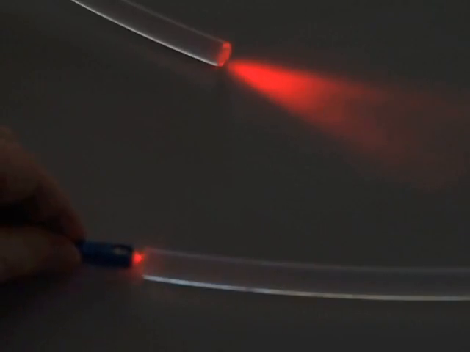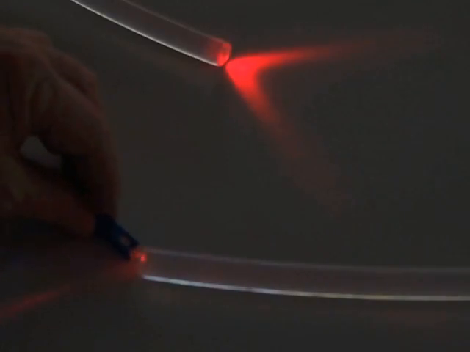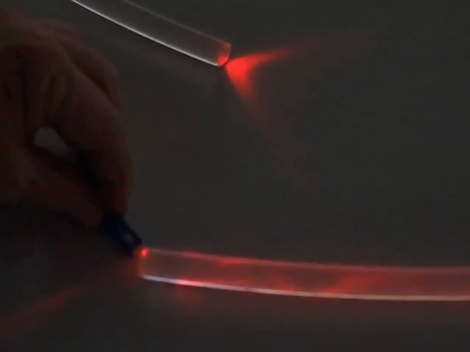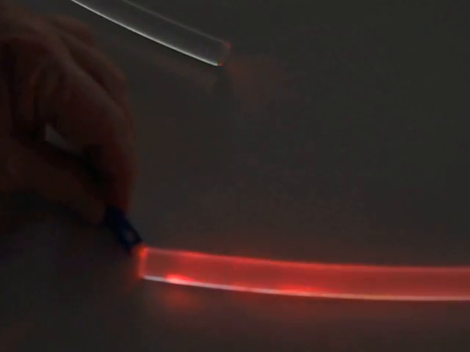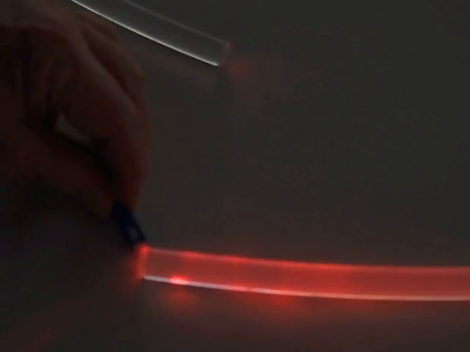I can move the connector around and get slight changes in the far end of the fiber, but nothing significant. But look what happens when I start going off at an angle. Now we're starting to get strange patterns on the far end of the fiber, and now at an angle, a very high angle, because it's a very high numerical aperture fiber, we're now losing all the light into the cladding instead of being kept in the core. This is how total internal reflection works.